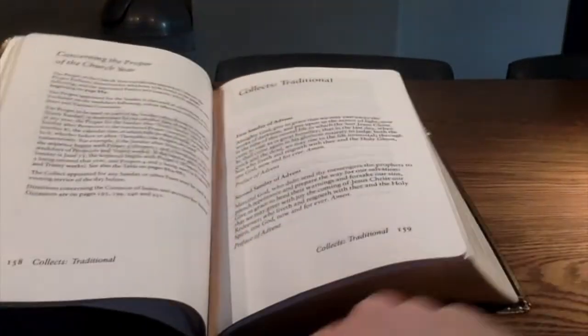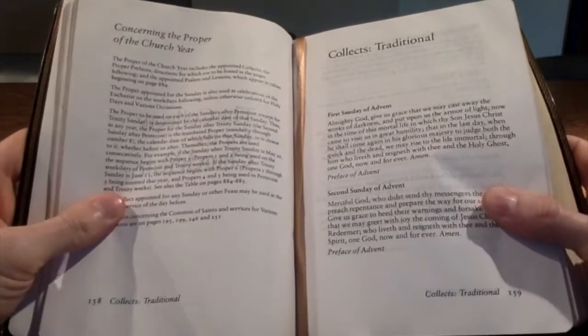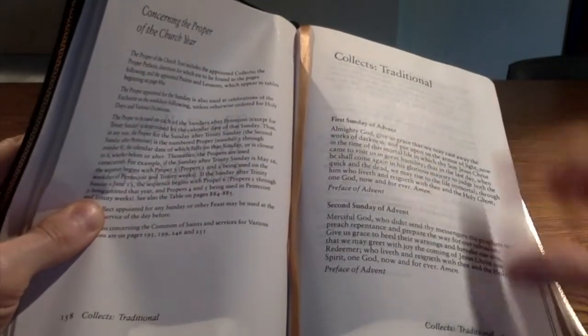As we're going about doing our work figuring out Epiphany and Pentecost, one of the things that's going to be very helpful for you as you're following along at home is to be able to look at the collects of the church year. One of the best ways to see the church year laid out is by following along in your prayer book with the collects. The collects are the prayers that are assigned for each Sunday of the church year or for other feast days or observances in the church year.